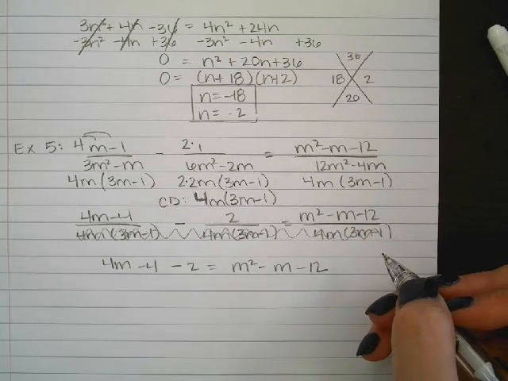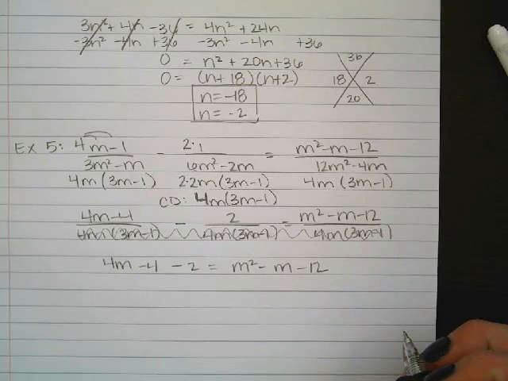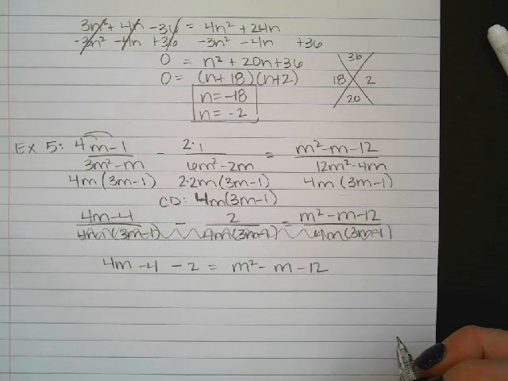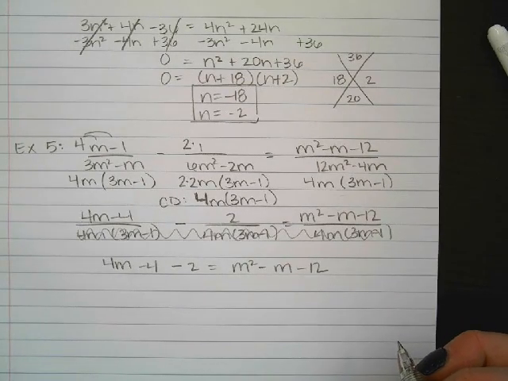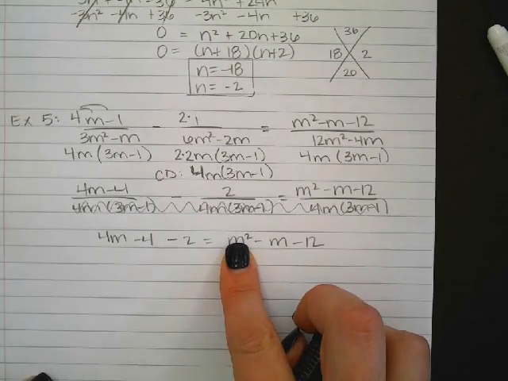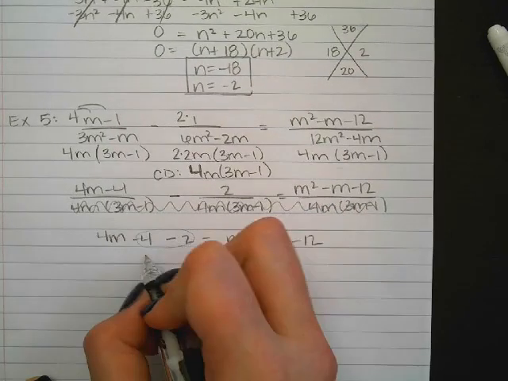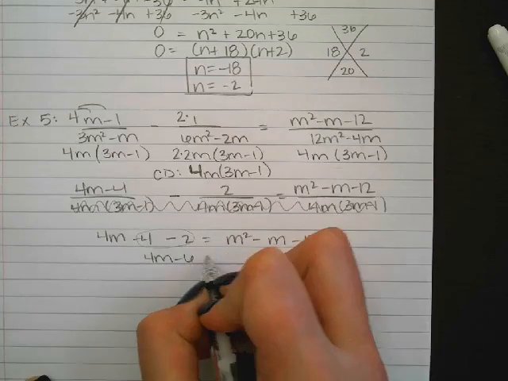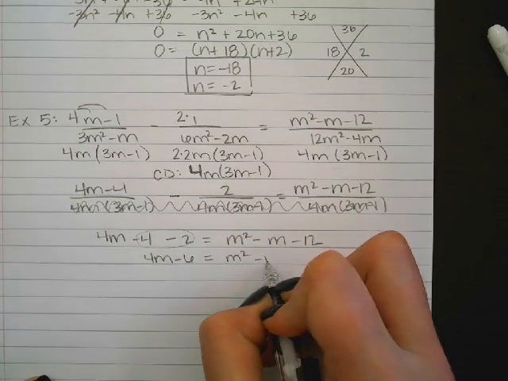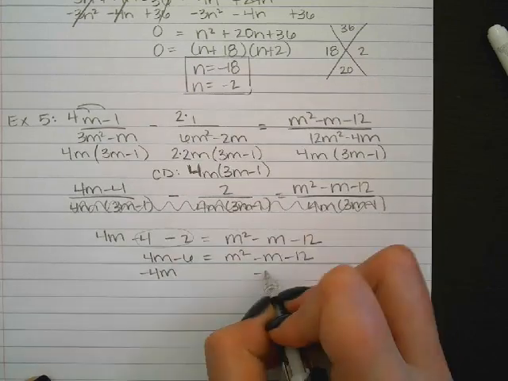And again, I can see that this is going to be a quadratic, and that's because I have an m squared in the problem. I also have m's, so I need to make this problem equal 0 and use factoring to solve it. And the m squared is on the right side, so I'm going to move everything over there. So I can go ahead and combine like terms here first, though. 4m minus 6. Okay, now I'm going to go ahead and move everything over.